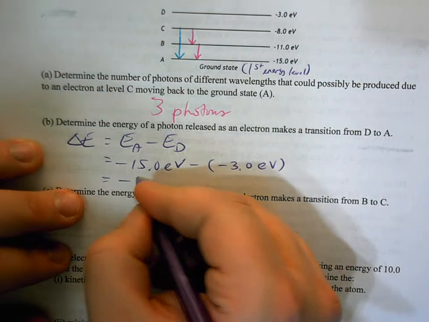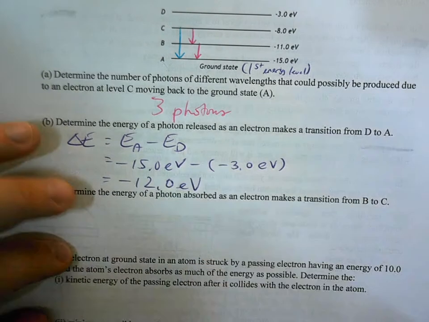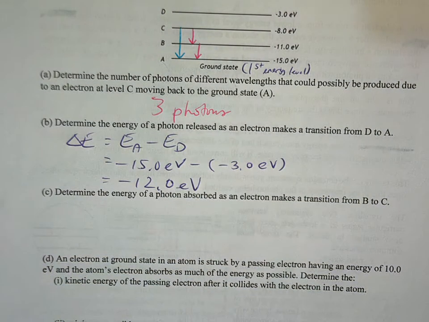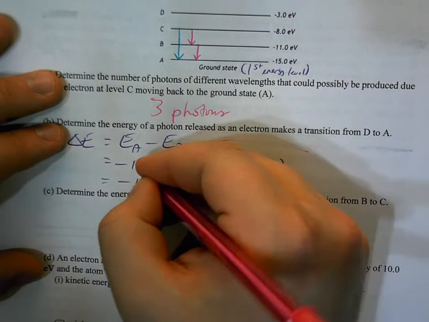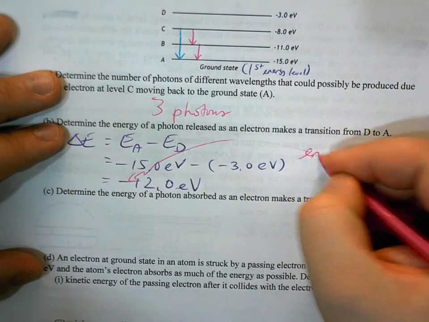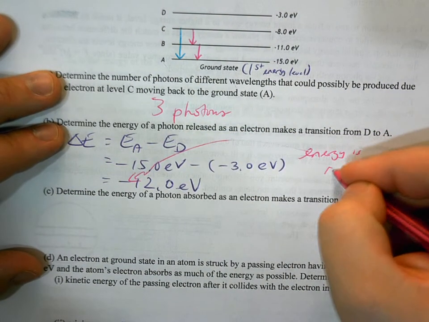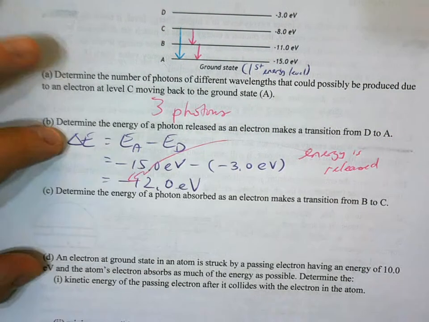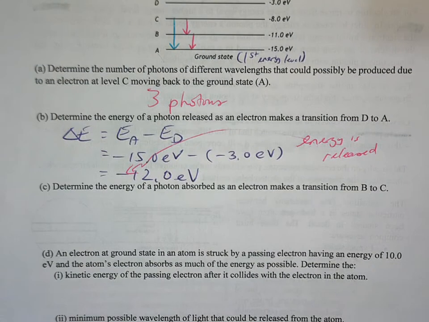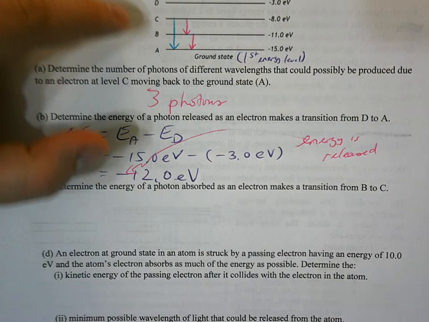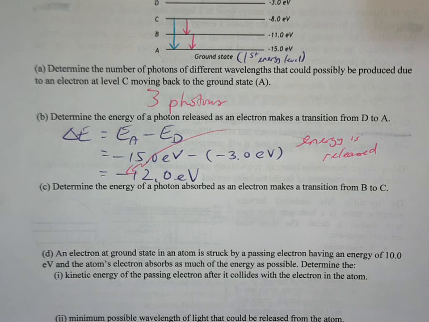That gives me negative 12 electron volts. That negative tells us energy is released, which means a photon is being released. So if we have the transition from state D to A, 12 electron volts of energy are released.